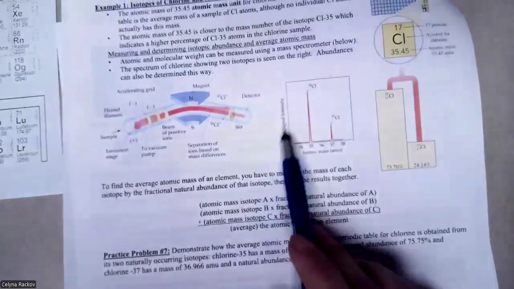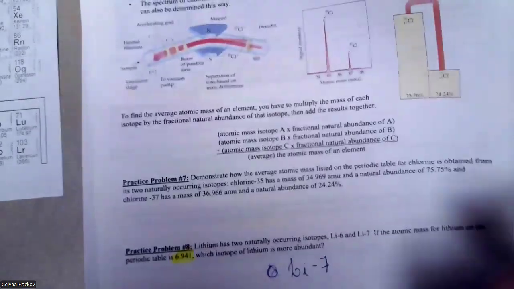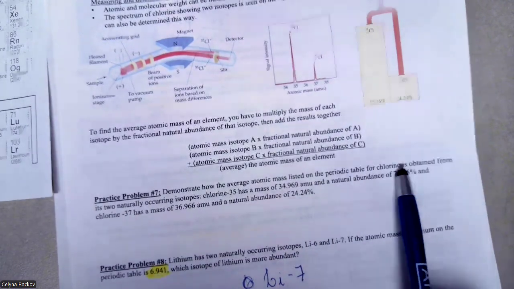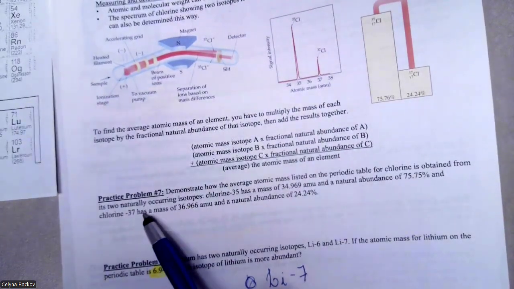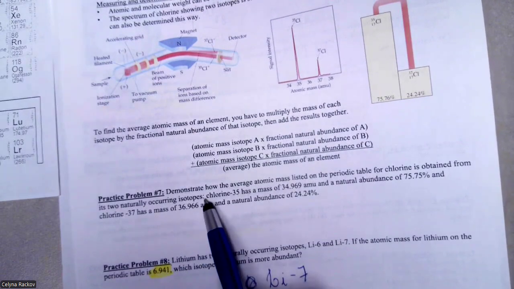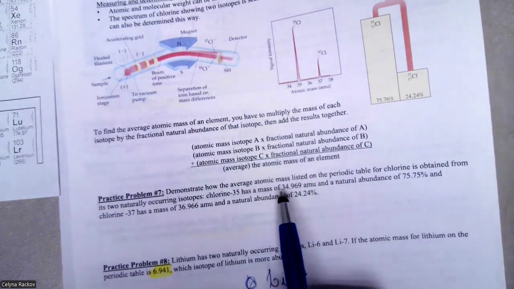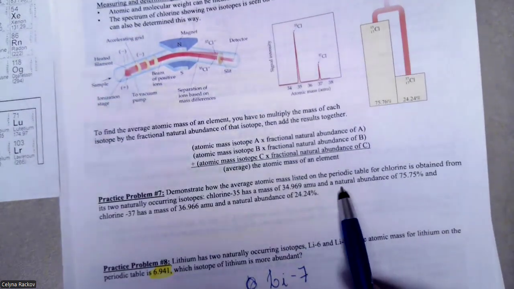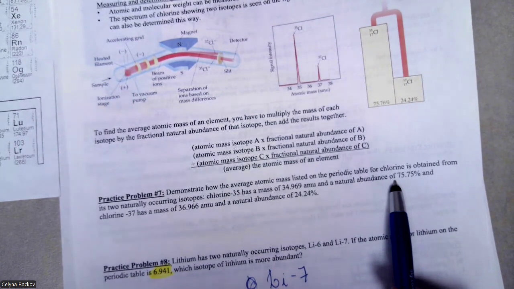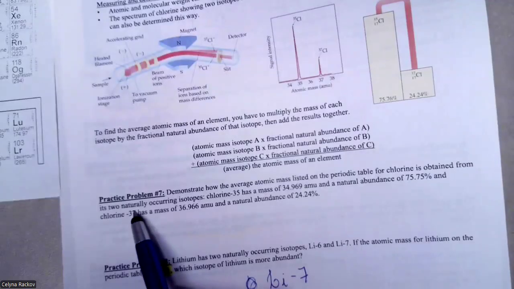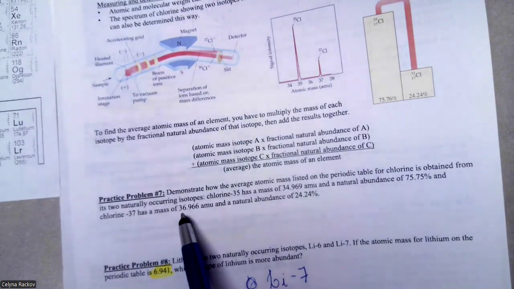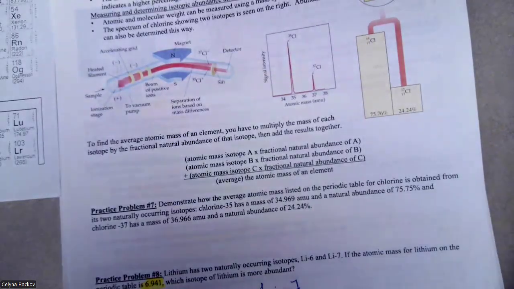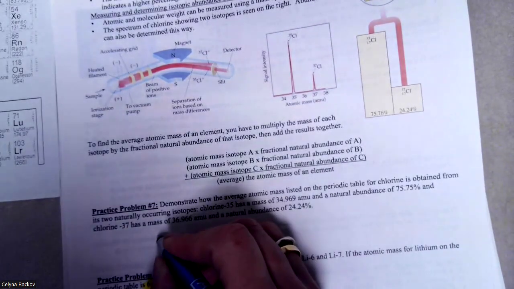Let's use problem 7. Demonstrate how the average atomic mass listed on the periodic table for chlorine is obtained from its two naturally occurring isotopes. Chlorine 35 has a mass of 34.969 atomic mass units and a natural abundance of 75.75%. And then chlorine 37 has a mass of 36.966 and a natural abundance of 24.24%.